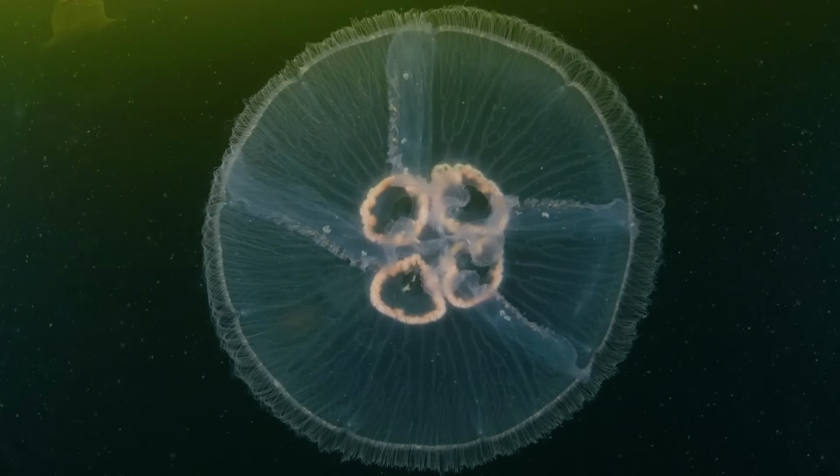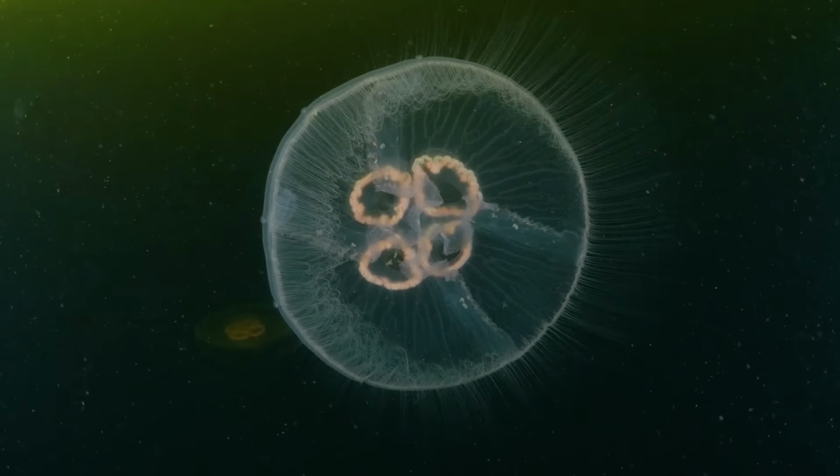Cubozoans are really interesting in that they don't have a centralized nervous system. They have a nerve net, which allows them to process visual stimuli, but they don't have a real brain. So it's actually really puzzling how they can interpret those visual signals. From here, the tree of life has a major divergent path.